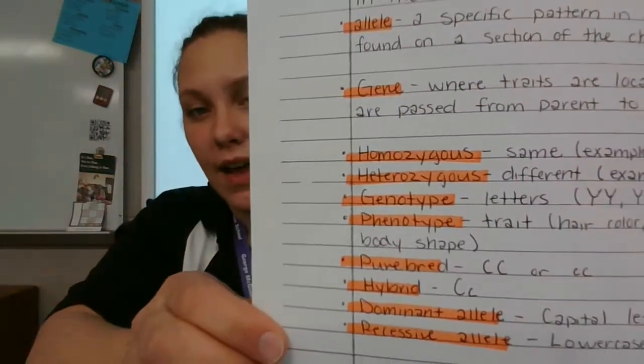From there, we're going to go over those words. There's a whole bunch of them on there. There are these words right here: homozygous, heterozygous, genotype, phenotype, purebred, hybrid, dominant allele, and recessive allele. So the first two words that I'm going to talk about are homozygous and heterozygous. These might not make sense right away, but they will when we start making that Punnett square in a little bit. So homozygous means that the letters in our Punnett squares are going to be the same. Either they're two capital letters or they're two lowercase letters. The letter is always the same, but we are talking about either capital or lowercase in this instance.